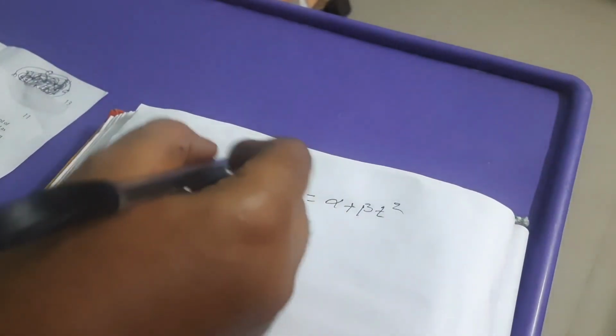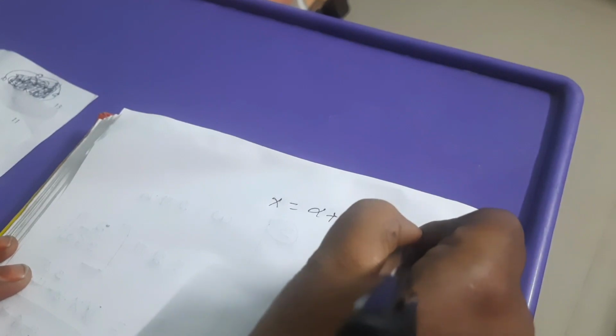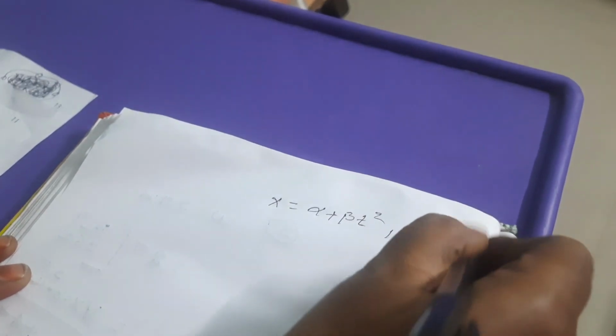And the average velocity they have also given. Average velocity is 12 meters per second. So in this case we have to find out the beta value. They have given the alpha value and we have to find out the beta value. How to find out the beta in this case? Look.